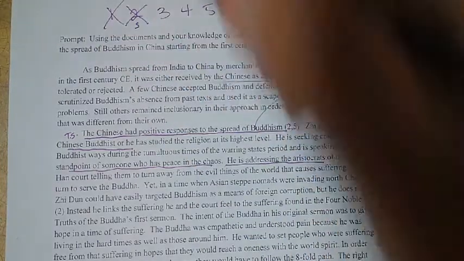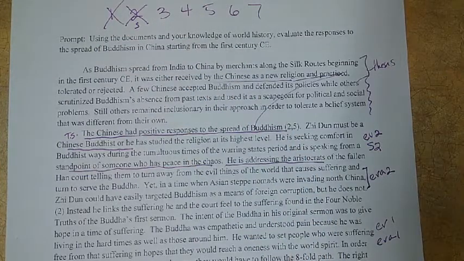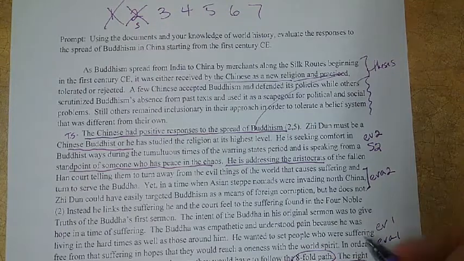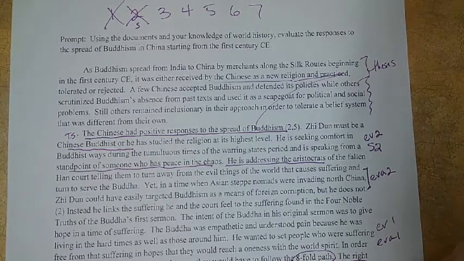So we're going to mark it like that. And then, look, this right here, the Eightfold Path with the right speech, right action, meditation, that right there is your EBD. What is EBD?